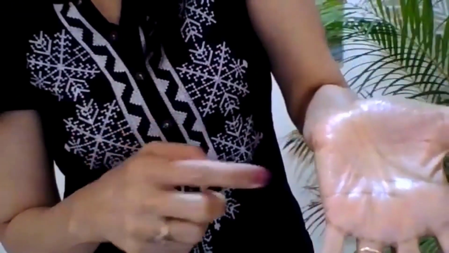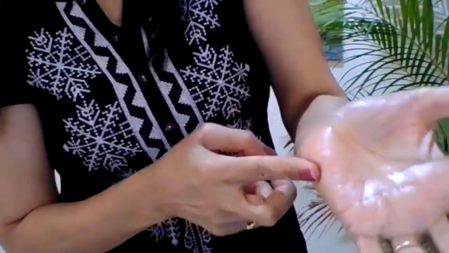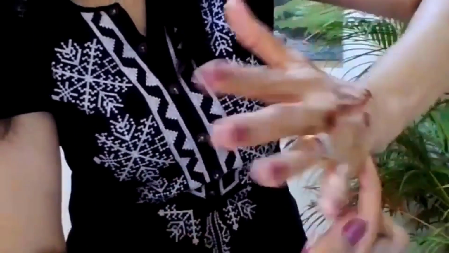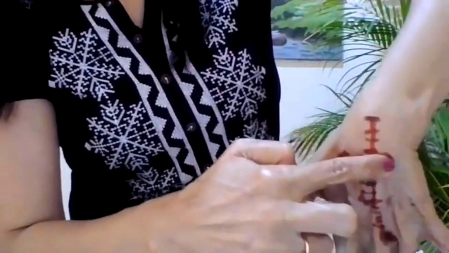If you keep your hand like this, this is the right side, so when you turn it, the right kidney would be this one. This is how the kidneys are placed on the yang side of the hand, like they are on the yang side of the body.